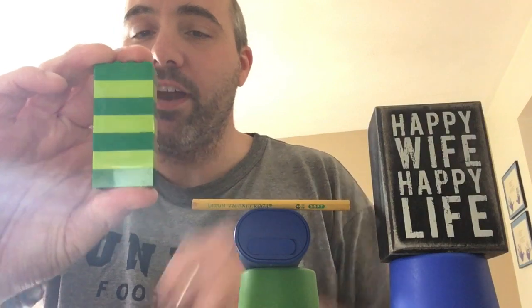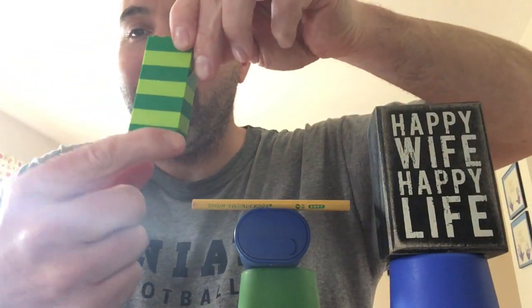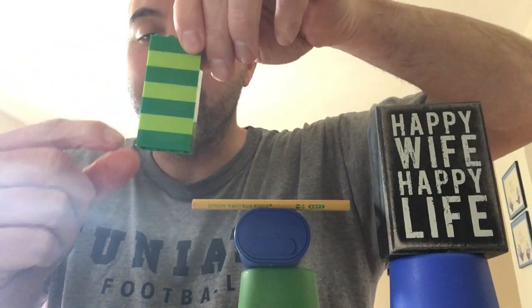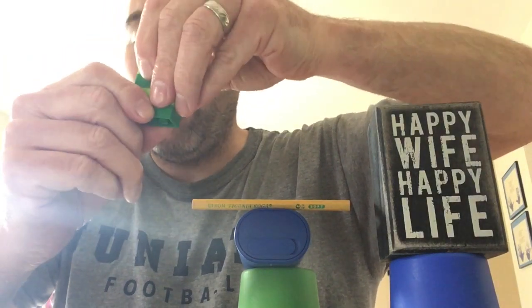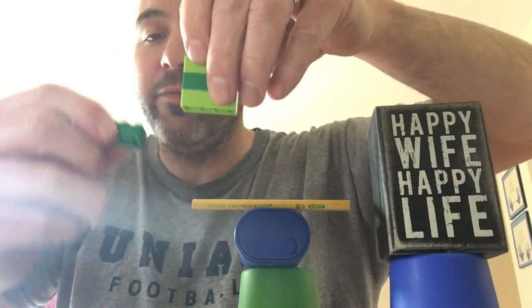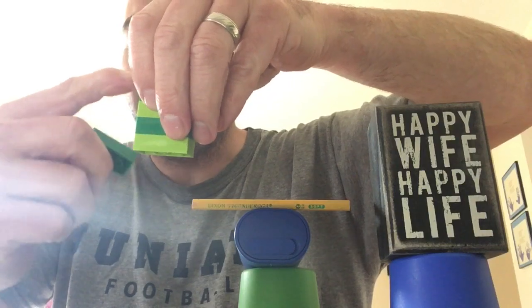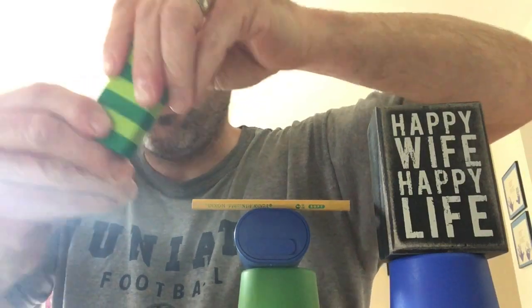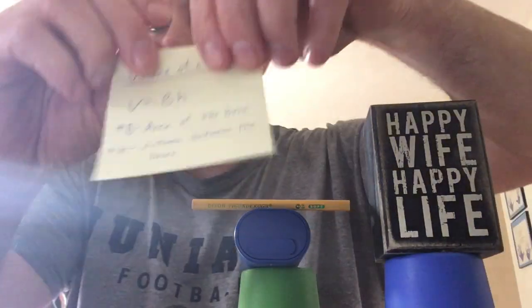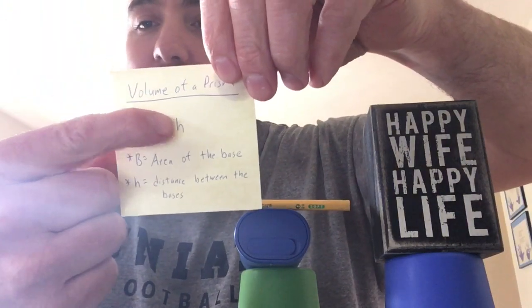So this is the idea of why it's important to find the area of the base first, and then it's really just like stacking on top of each other. How many of these do we actually have? We've got 1, 2, 3, 4, 5, 6, 7 of them. So that's why the volume is: figure out the area of the base and then just multiply it by the height.